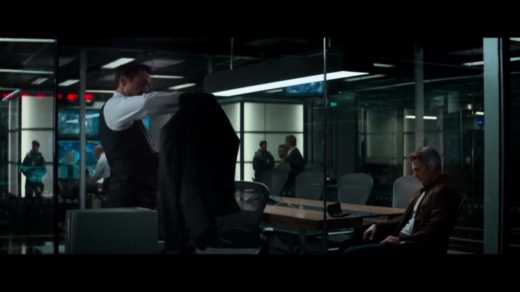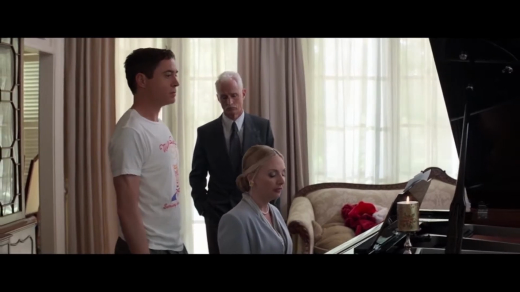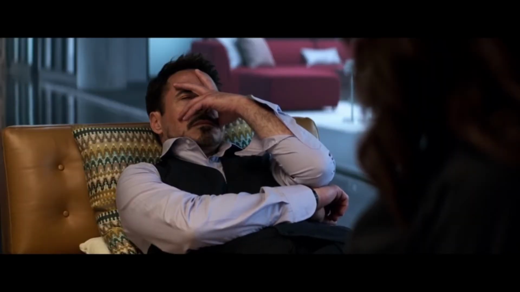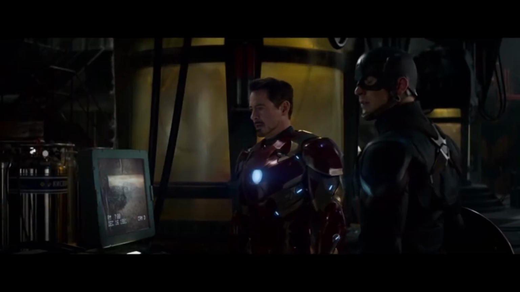This scene builds off Tony's strained relationship with his father, and he's genuinely jealous of Steve's relationship with Howard Stark. This sort of emotional conflict tends to run deep beneath a character's surface and can be brutally effective as a weapon.